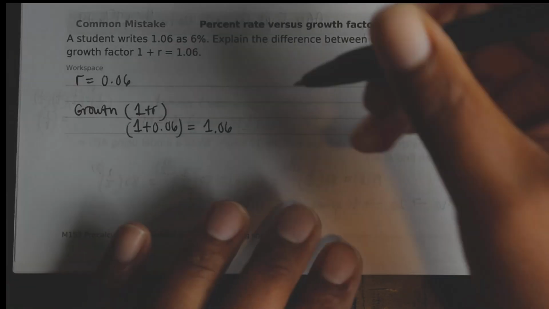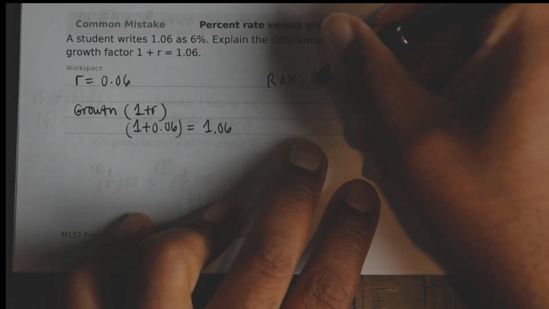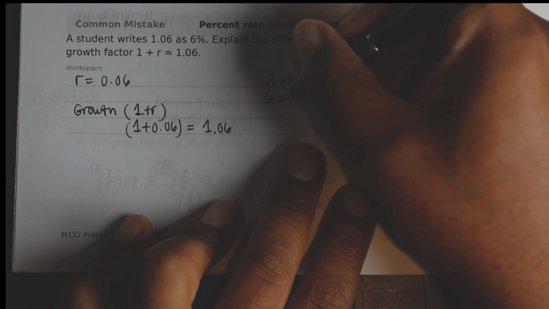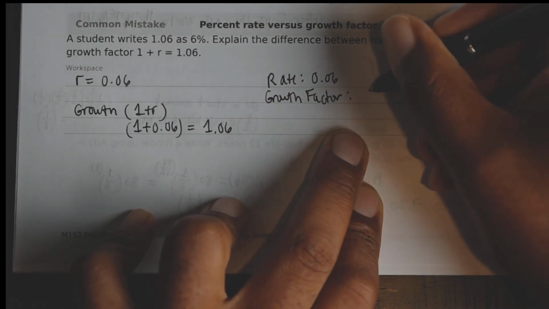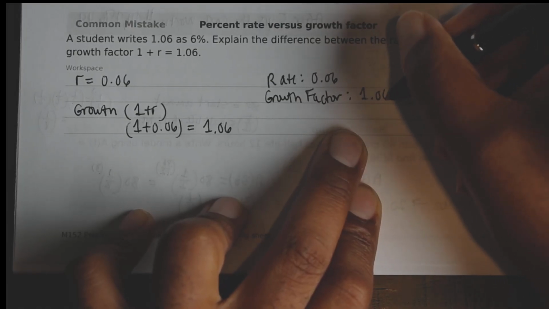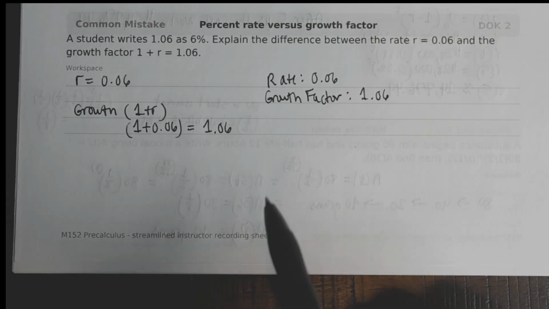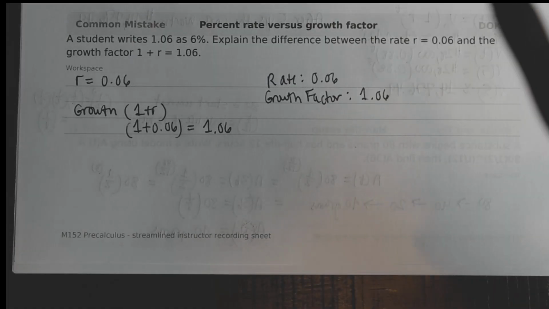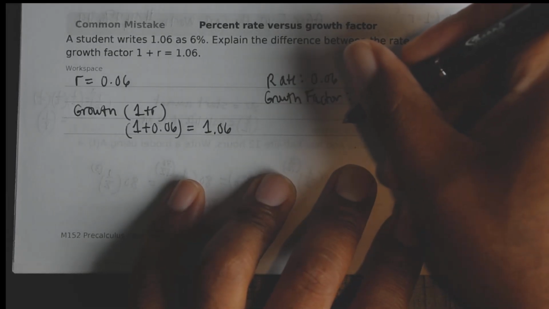So the rate is 0.06, the growth factor is 1.06. So 1.06 does not mean 6%. It means 106% of the previous amount.